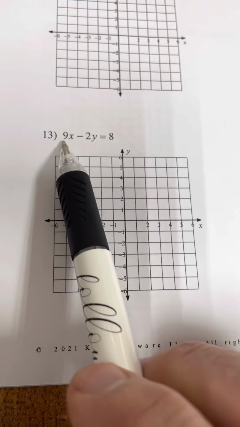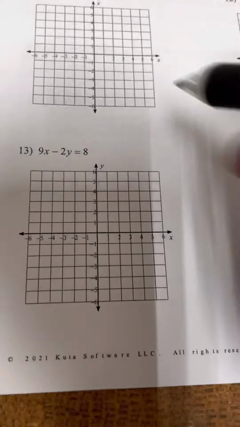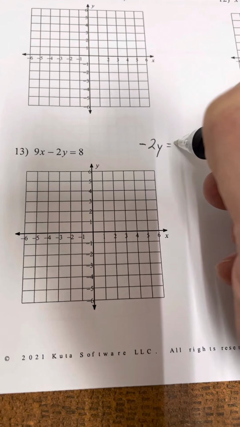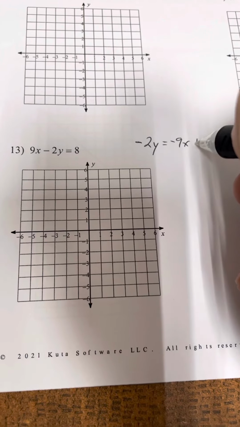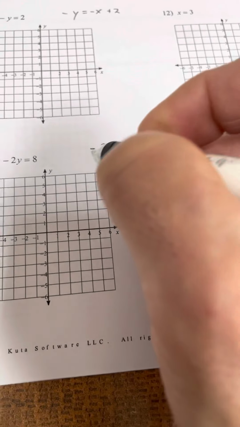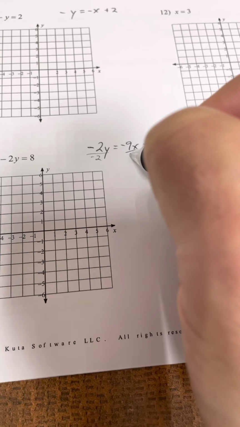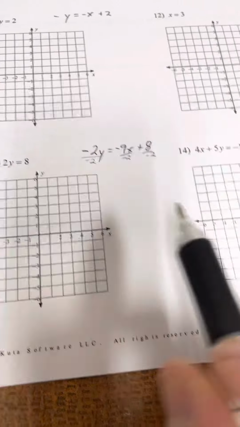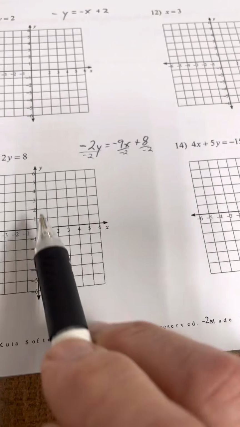This one you have to get the y by itself on one side, so if I get you started on this, you're going to have this happen, and then you're going to divide everything by negative 2, okay? And then you'll be able to see your slope, and you'll be able to see your y-intercept.